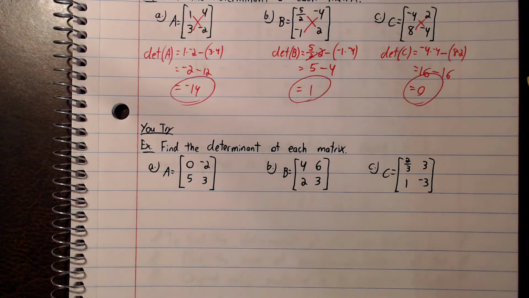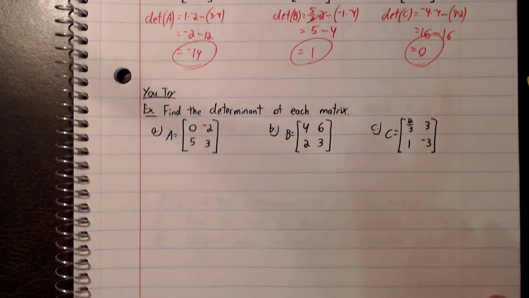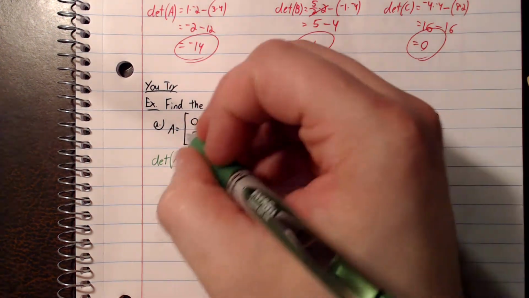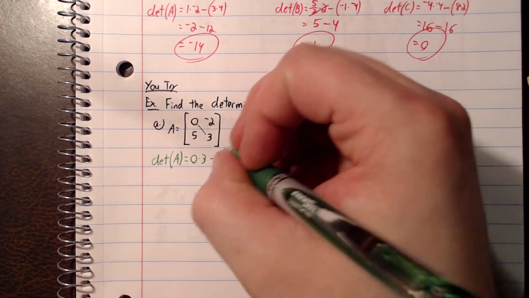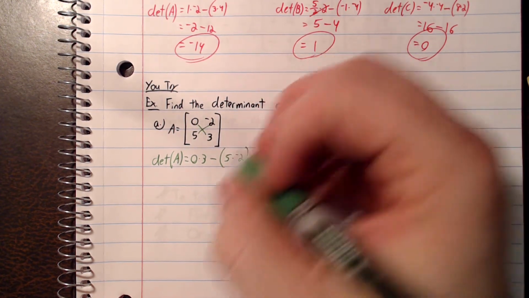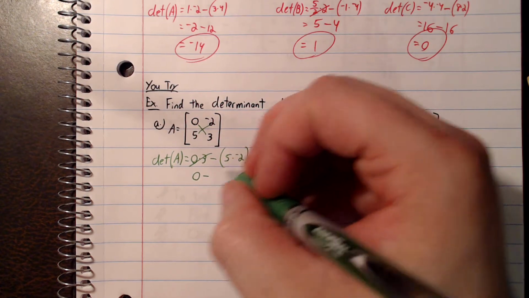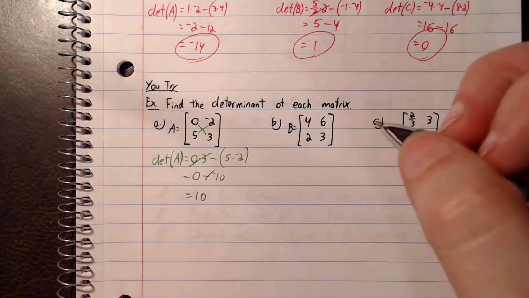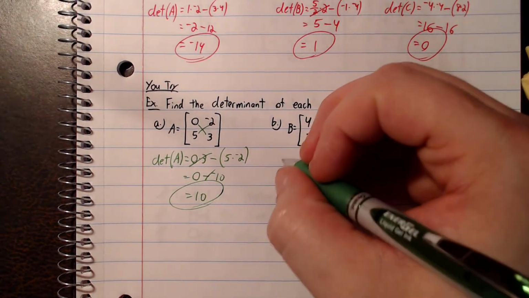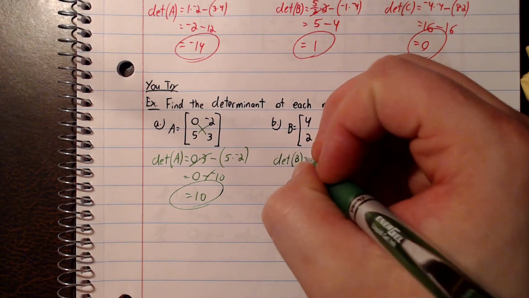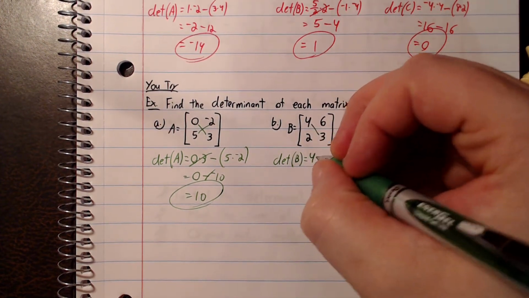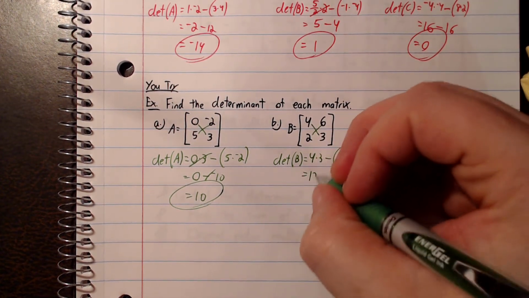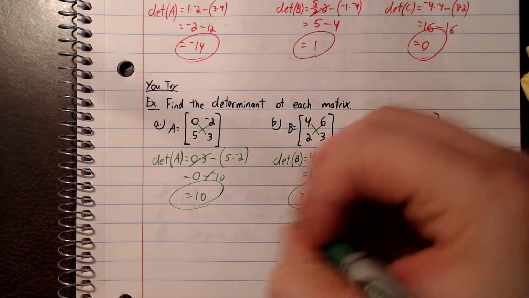Alright, let's see how you did. For A, we're going to be doing 0 times 3 minus 5 times negative 2. That's 0 minus negative 10, so that's a double negative. That becomes plus 10. For problem B, we're doing 4 times 3 minus 2 times 6. That's 12 minus 12, which is 0.